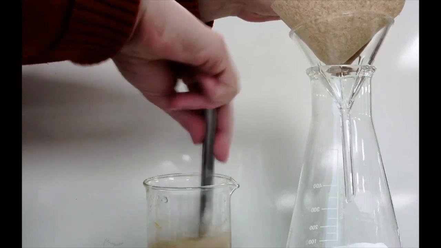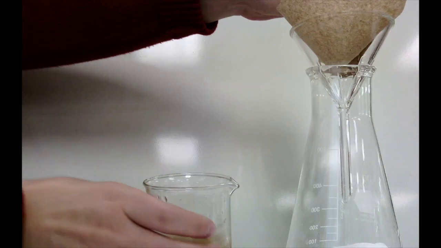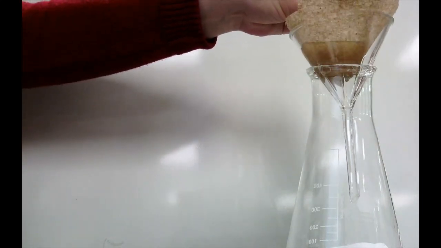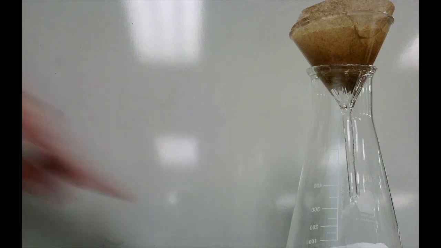Now that the filter paper is in the funnel, we are going to just pour our mixture of sand and water through it, and all of the sand is going to get caught in the paper towel, while the water will slowly drip through it and end up in the flask. And then our mixture will be successfully separated.